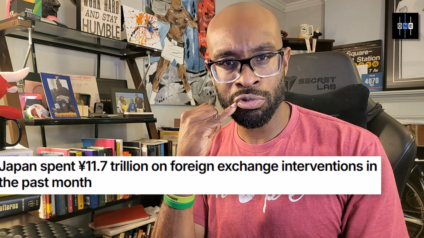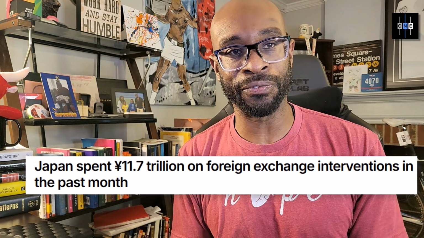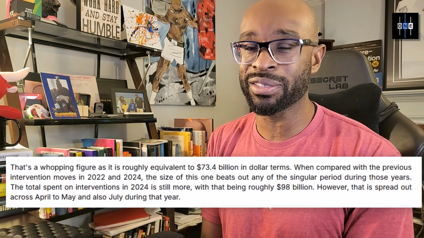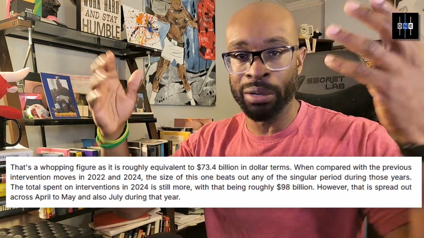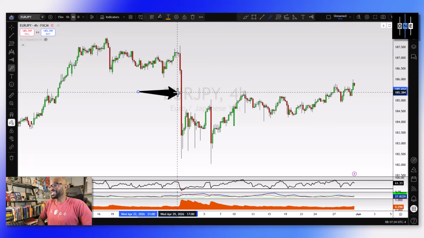This week, Friday, the actual numbers came out on how much they spent on the intervention. And believe it or not, I hope I remember this number correctly, they spent 11.7 trillion yen on intervention, which is roughly $73 billion US. Don't quote me on that, but somewhere big, right? I guess when you get that much, it doesn't really matter too much. But the interesting thing is this.